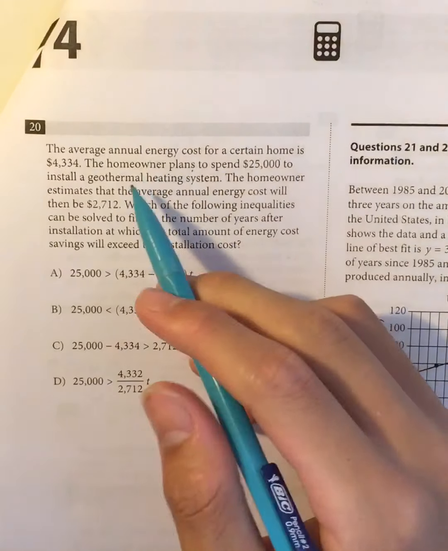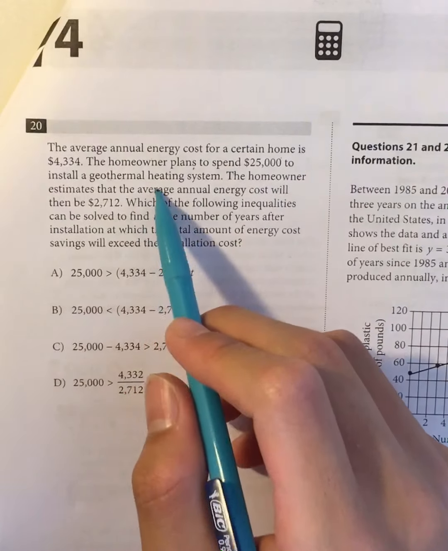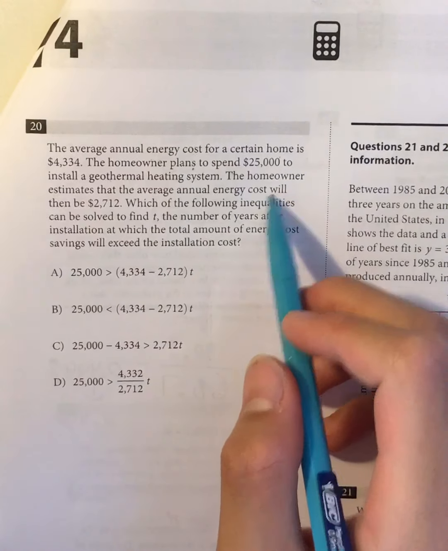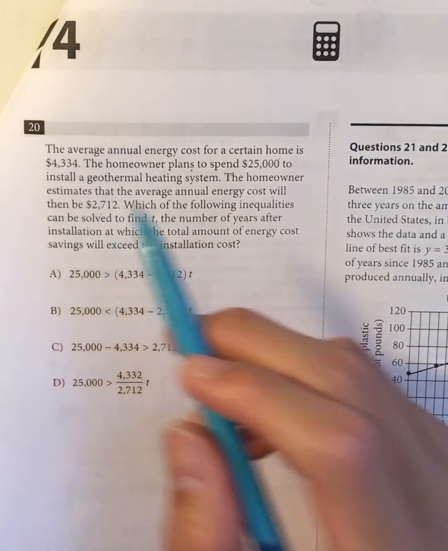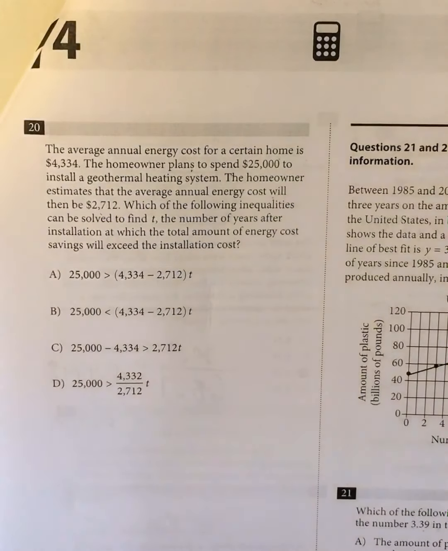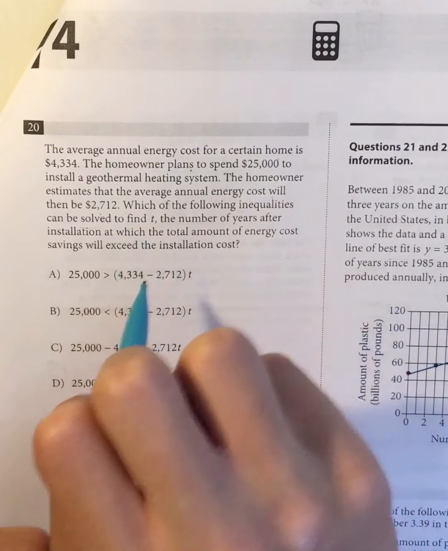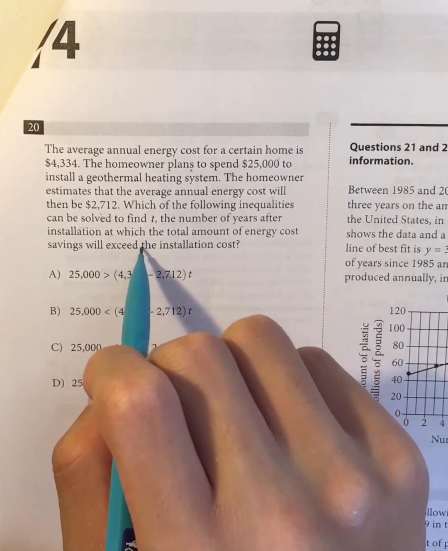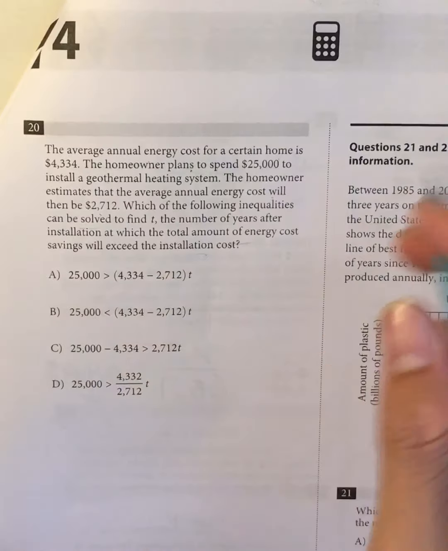The homeowner plans to spend $25,000 to install a geothermal heating system. The homeowner estimates that the average annual energy cost will be $27,112. Wow. Yeah, I hate reading. Alright, let's continue though. Which of the following inequalities can be solved to find T, the number of years after installation, in which the total amount of energy cost savings will exceed the installation cost?